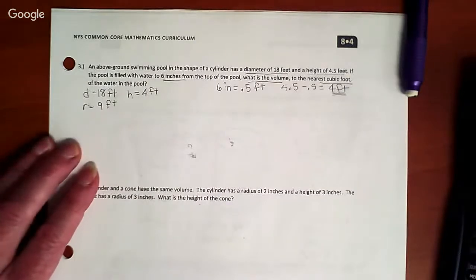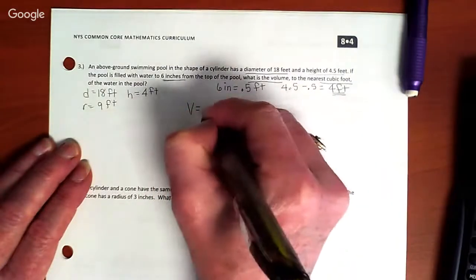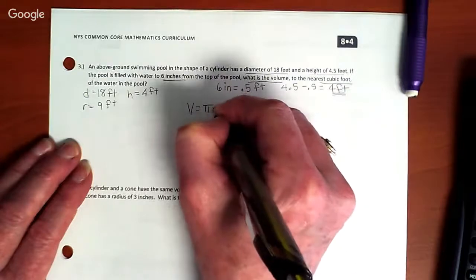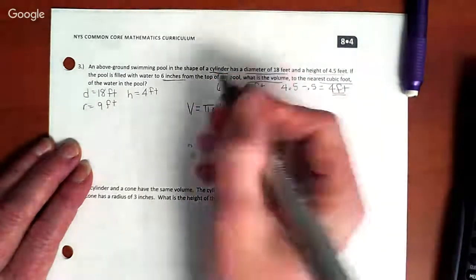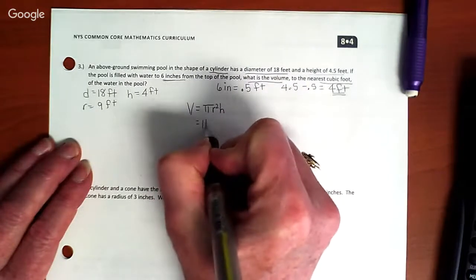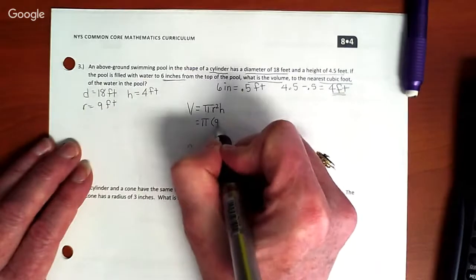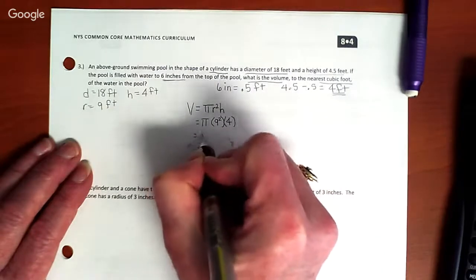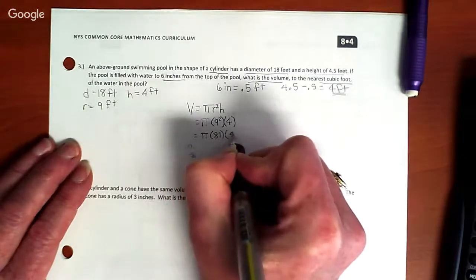Now when I do my volume, I'm getting pi r squared h, because it is in the shape again of a cylinder. So we have pi, radius is 9 squared, times 4. So here pi 81 times 4.